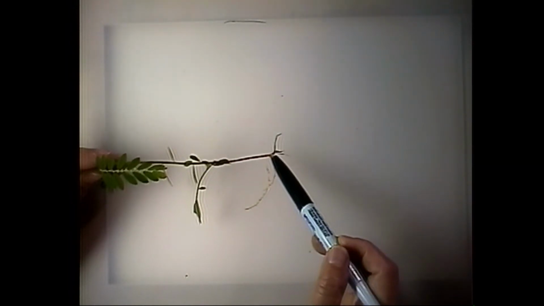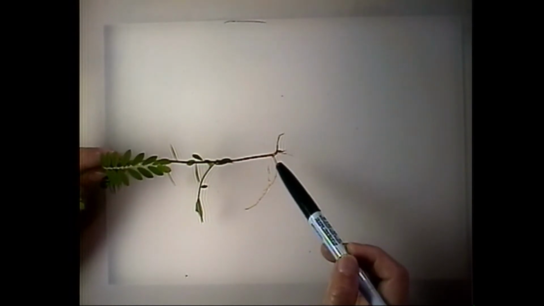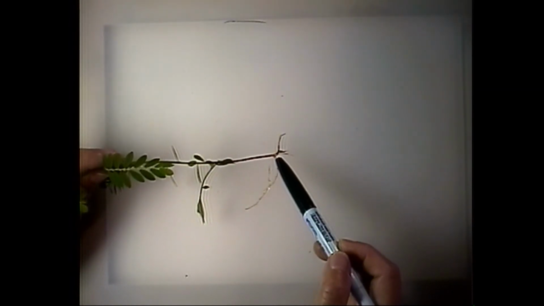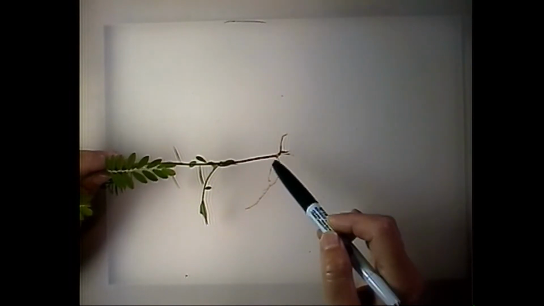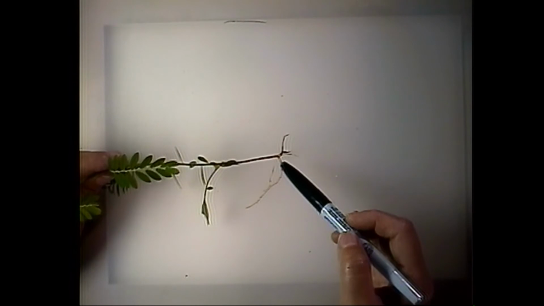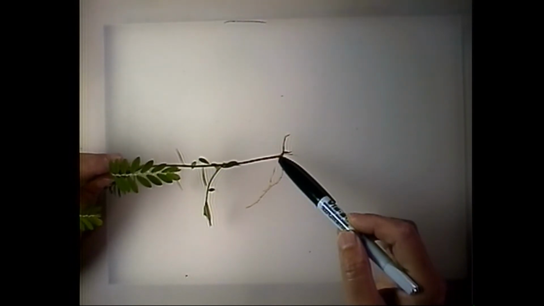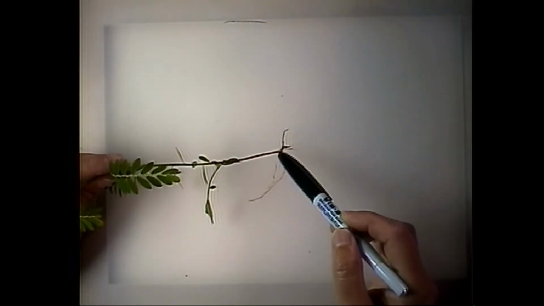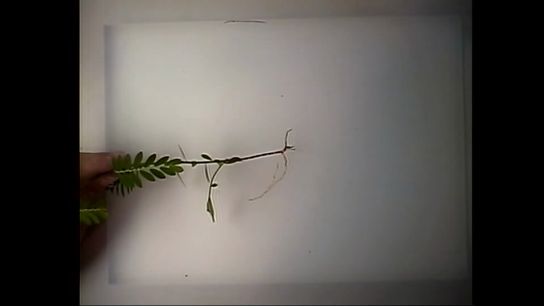A tap root in dicots generally develops from a seedling or a plant that germinates from a seed. Because remember, plants can do sexual reproduction sometimes, and they can do asexual reproduction. So this one is a little bit thicker than the others, and this would be the taproot of this particular plant, okay?